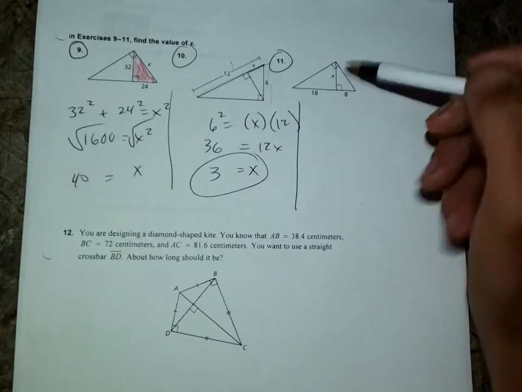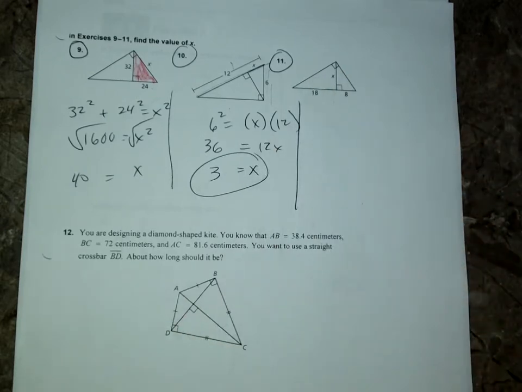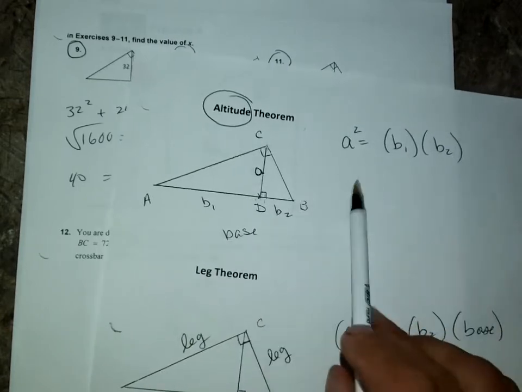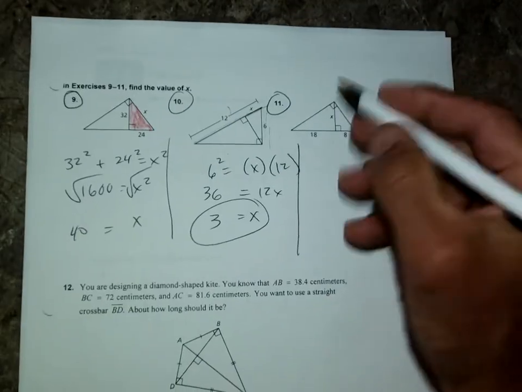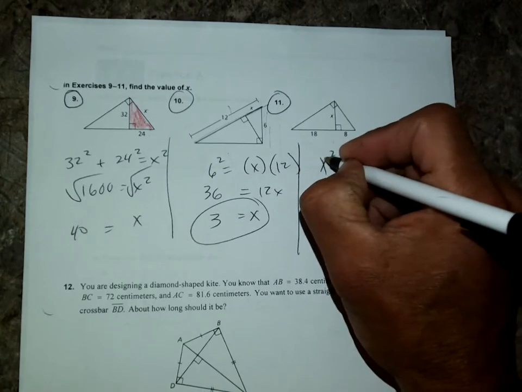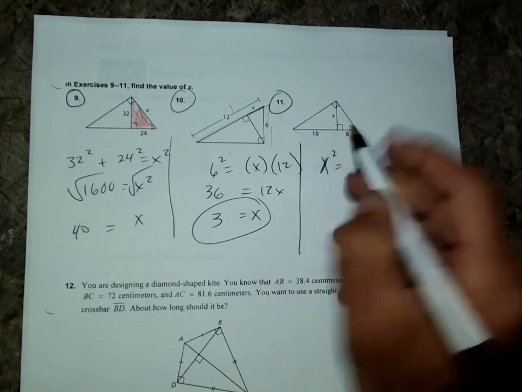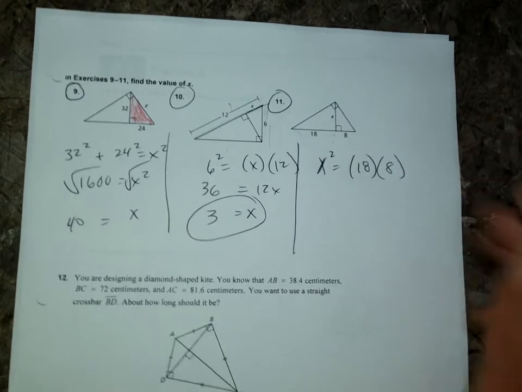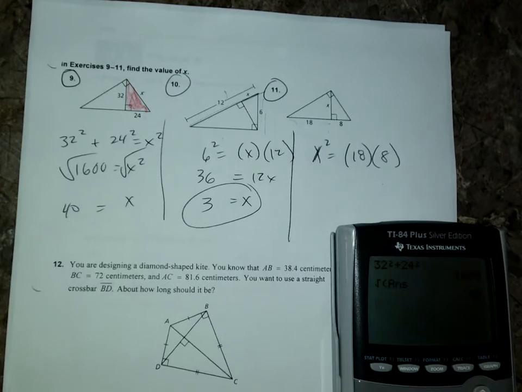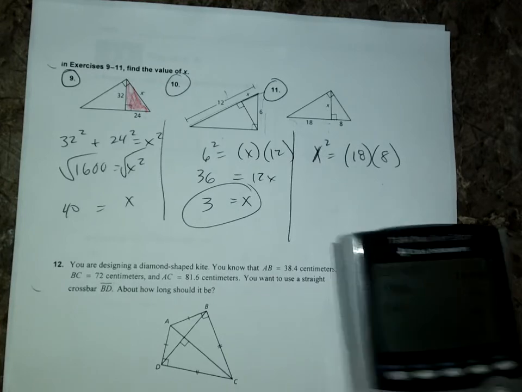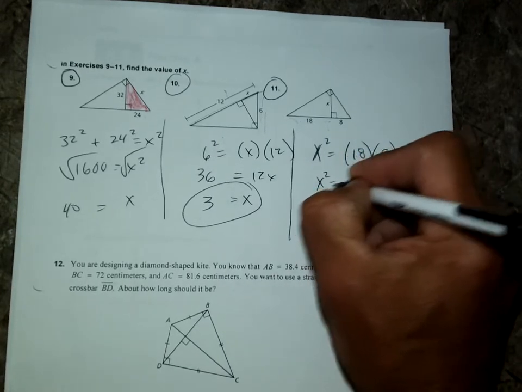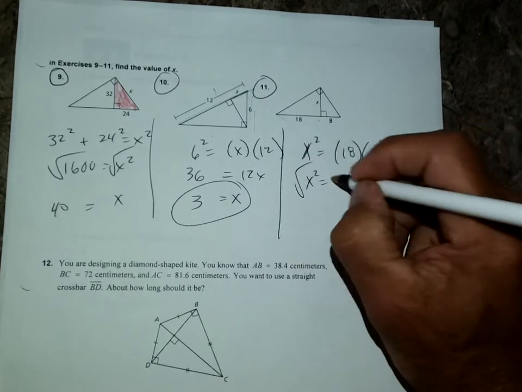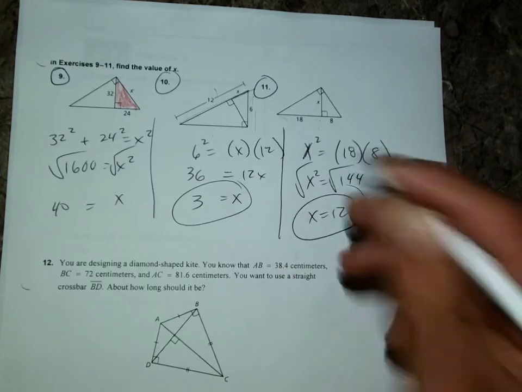11, I've got the altitude and I've got the two pieces. If I take a look at the altitude and the two pieces, I can use the altitude theorem. So I can say the altitude squared is equal to 18, which is part of the base, times the other part of the base. If I multiply 18 times 8, I get an answer of 144. And if I square root both sides, I get x equals 12. Okay, there you go. That was pretty easy.